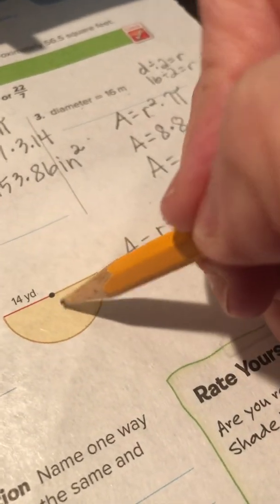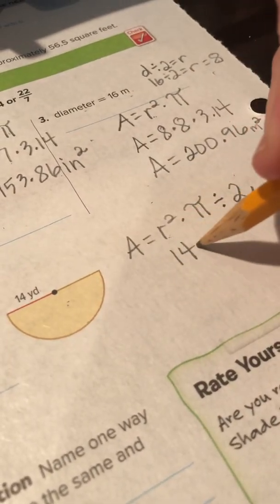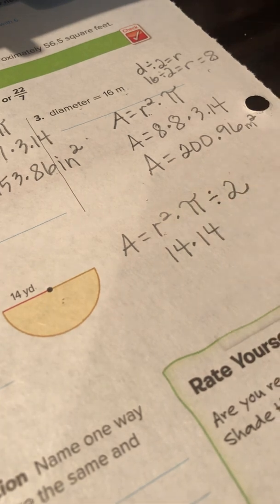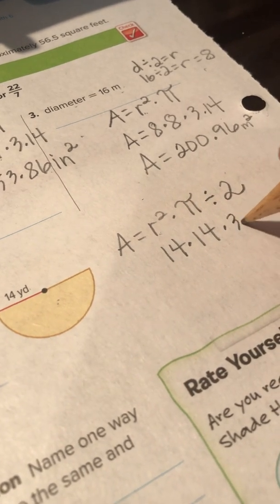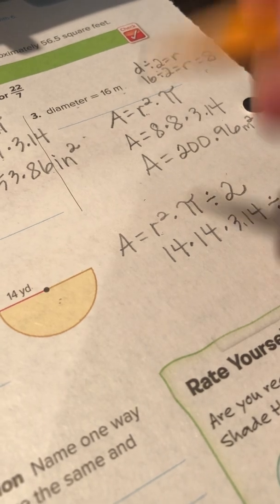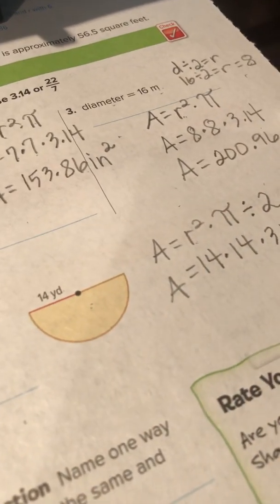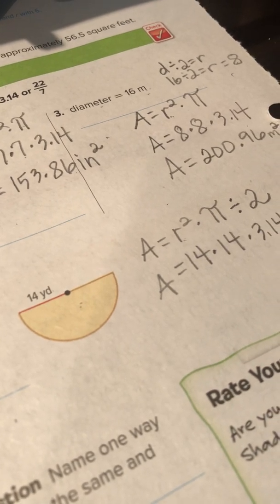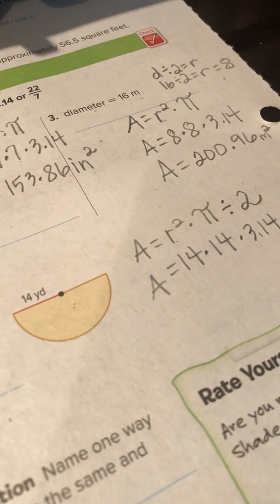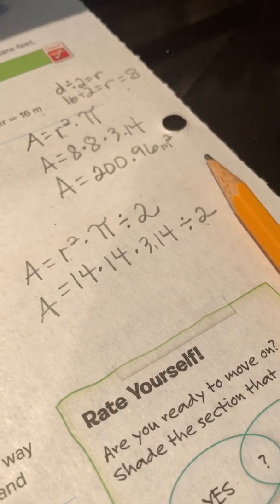So they give me 14 yards, and that looks like that's a radius. So let's put that 14 in for the radius. Multiply it by pi, and then divide it by 2. So the divide by 2 is because it's a half circle. So we're doing our 14 times 14 times the 3.14. Then we will divide by 2.